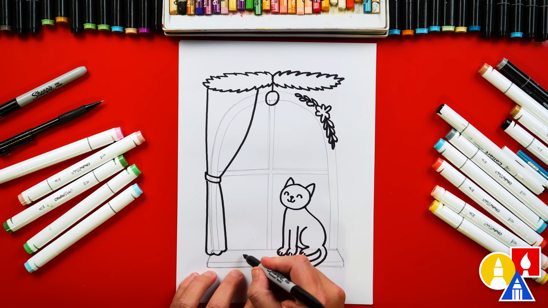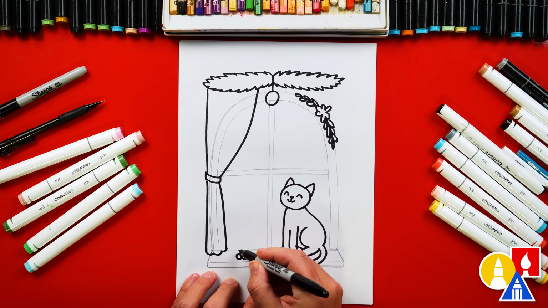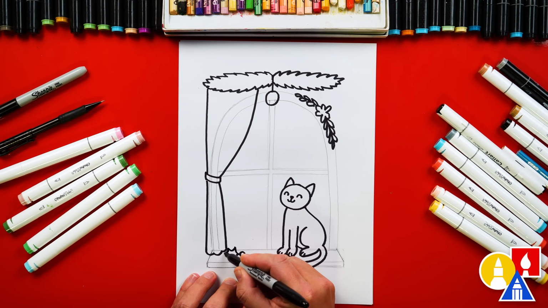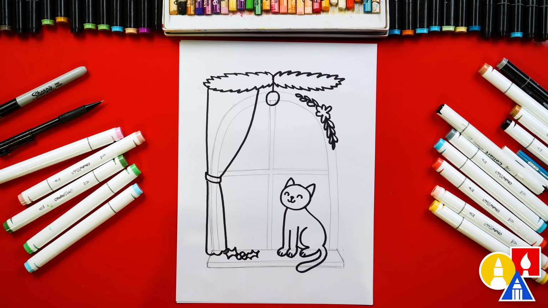And oh, let's add holly down here. You can add the berries and the leaves. So I'm going kind of fast because I'm just adding things that you can change. You don't have to add the exact same things.